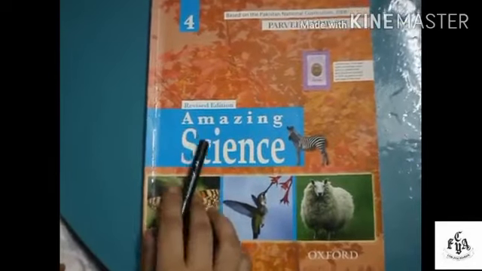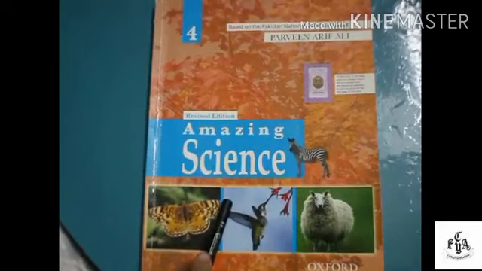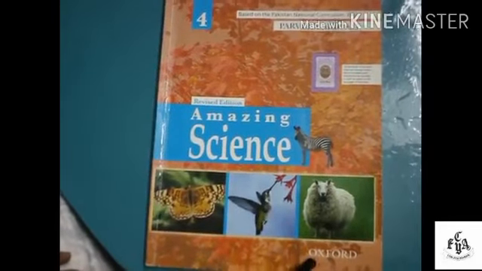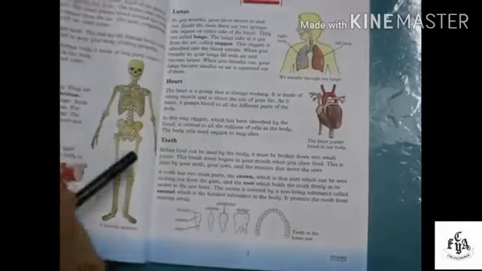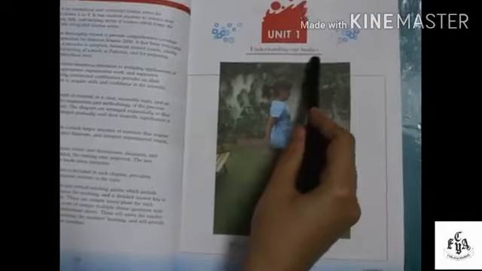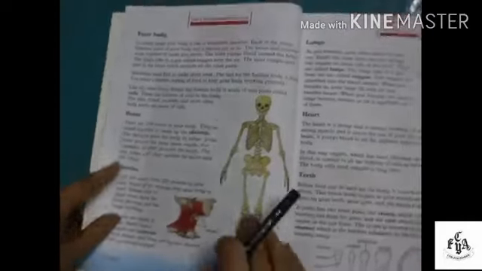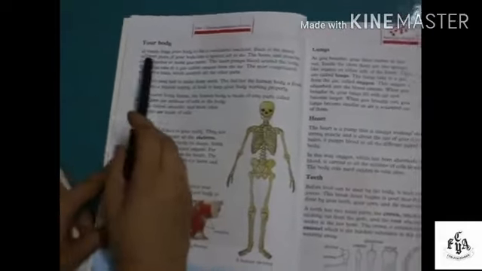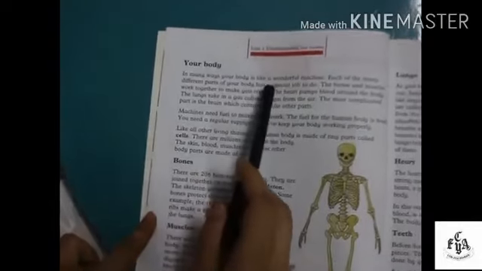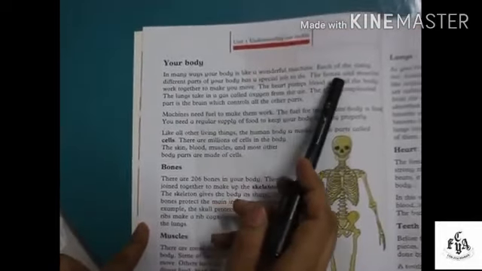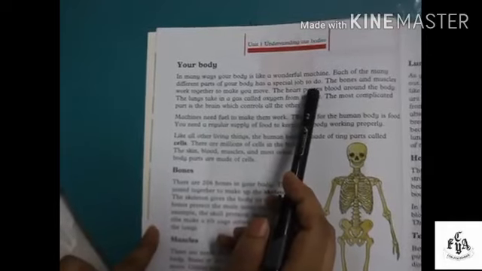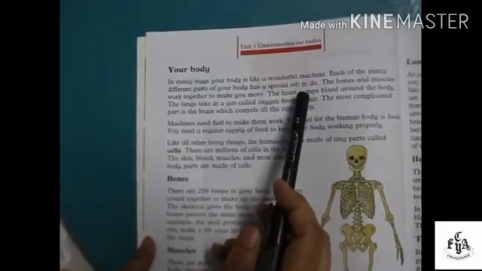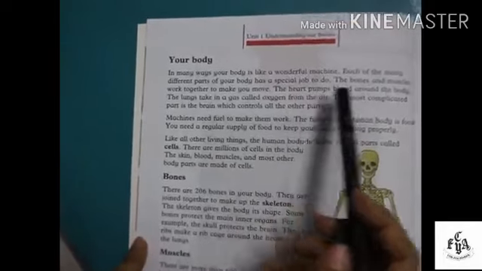This is class 4 science, Amazing Science book of Oxford by Parveen Arif Ali. The first chapter is understanding our bodies. Your body. In many ways, your body is like a wonderful machine. Each of the many different parts of your body has a special job to do. Means every part has its different jobs which they are performing.